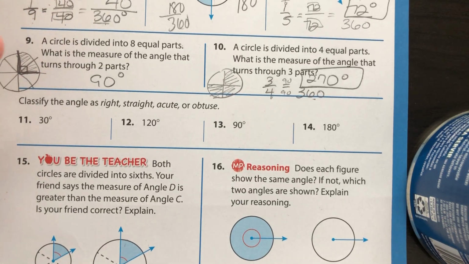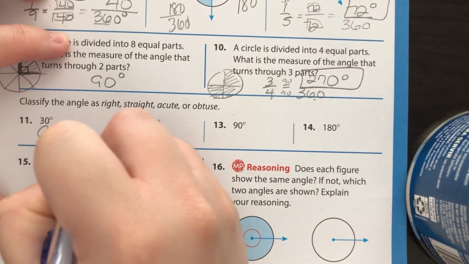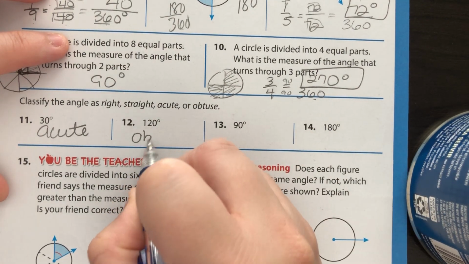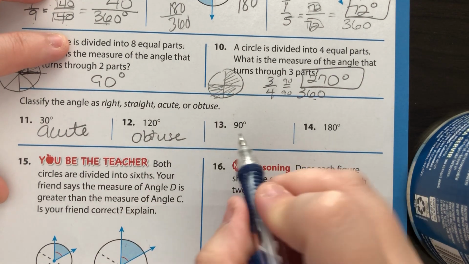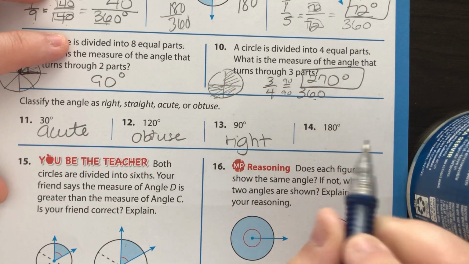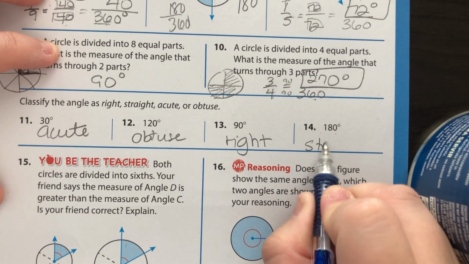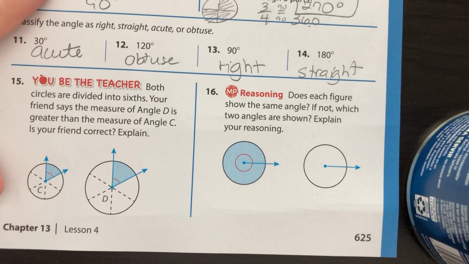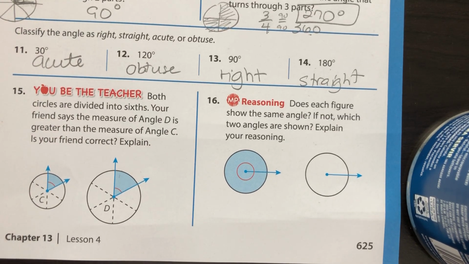Classify the angle as right, straight, acute, or obtuse. Okay. If you had that little box that had your angles, that would be super cool because that's going to help you quite a bit. If it's 30 degrees, that means that is less than 90. That's an acute angle. 120 is more than 90 and less than 180, so this is an obtuse angle. 90 degrees exactly is a right angle, and 180 exactly is a straight angle, okay?